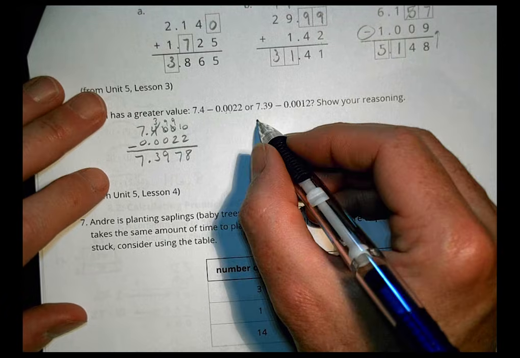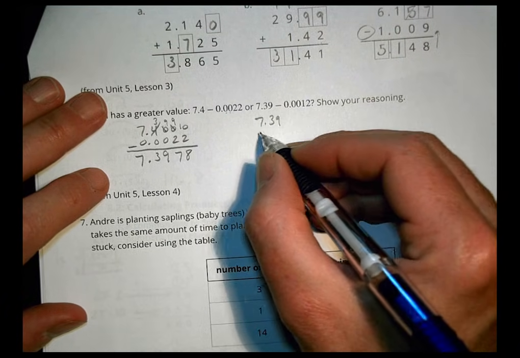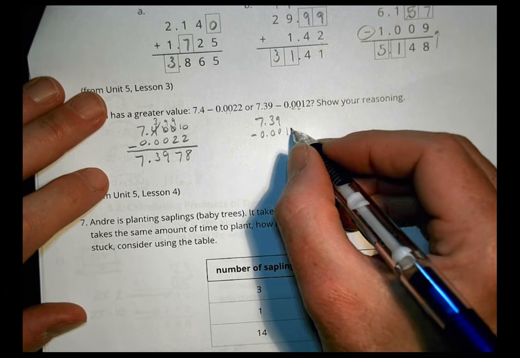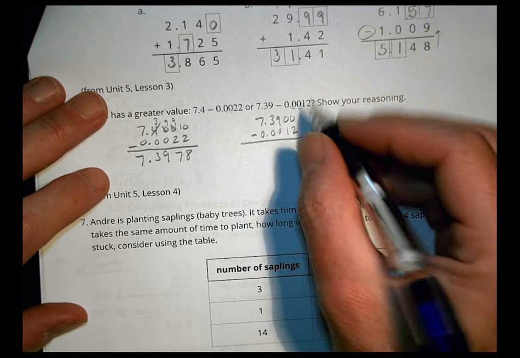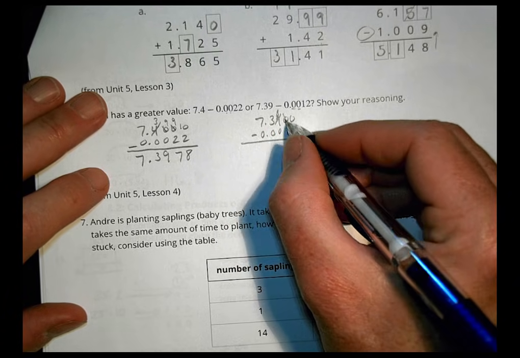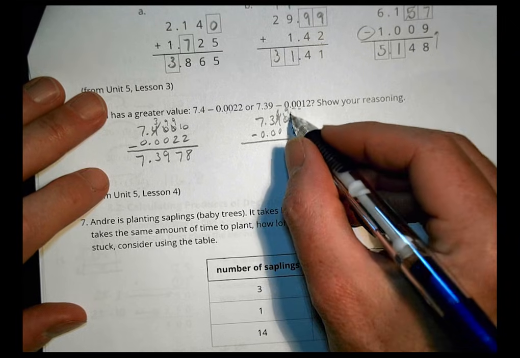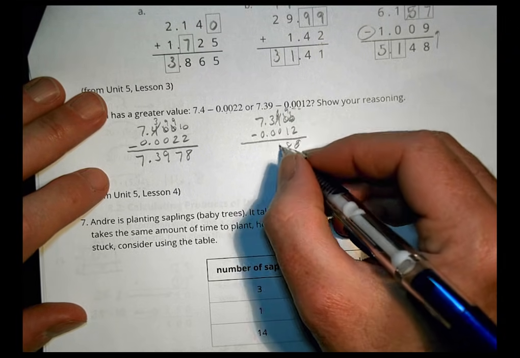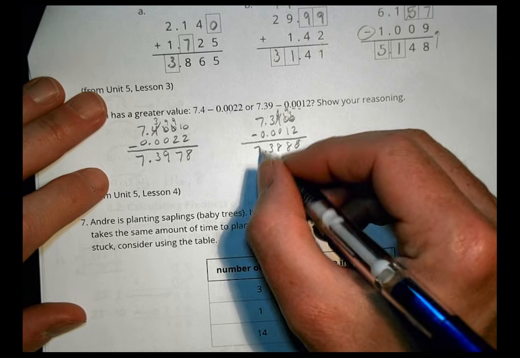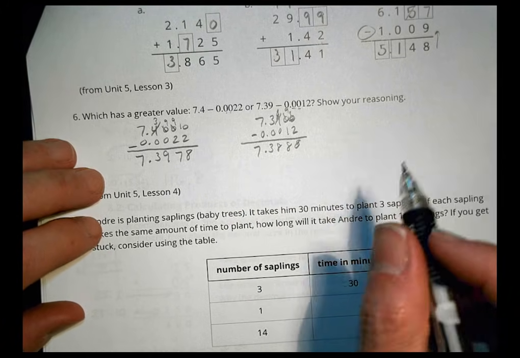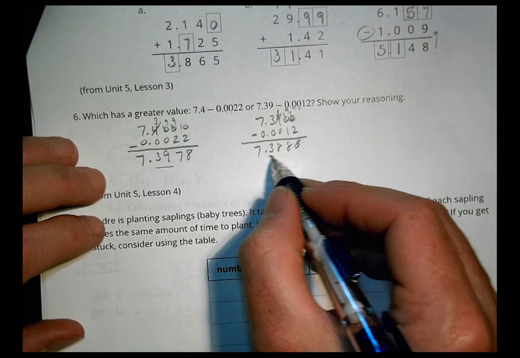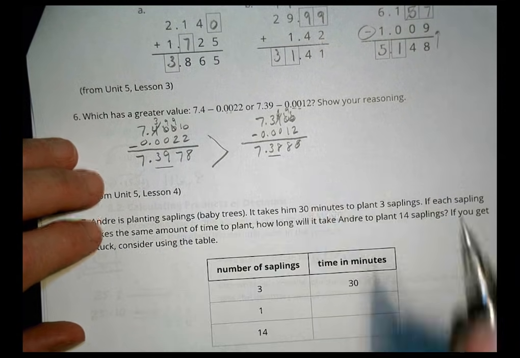And over here we have 7.39 minus 0.2 zeros, 1, 2, and then 1, 2. So we have to borrow, that becomes an 8, a 10, borrow, 10. So 10 minus 2 is 8, 9 minus 1 is 8, 8 minus 0 is 8, 3 minus 0 is 3, so 7.388. So greater value, we have 7.39 and 38. This one is a greater value.